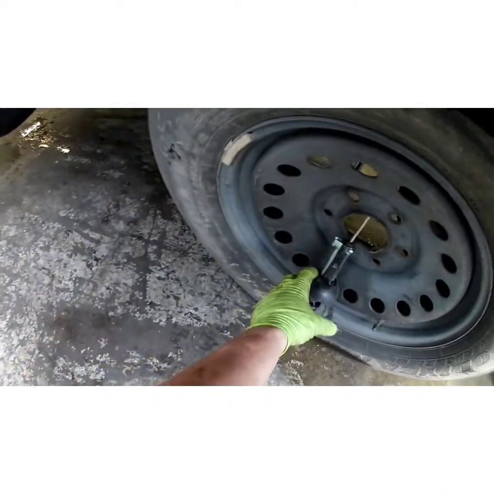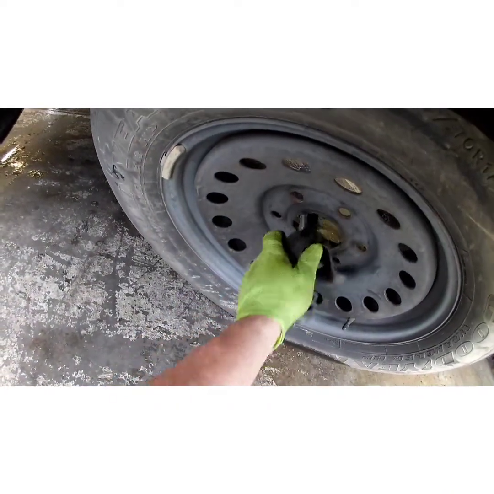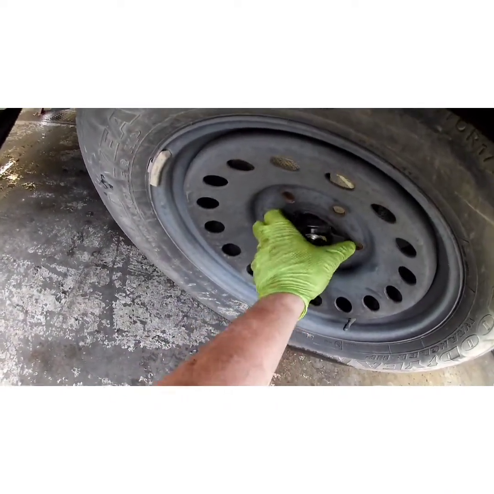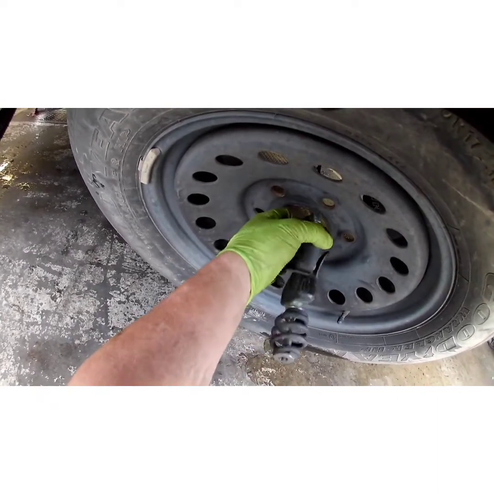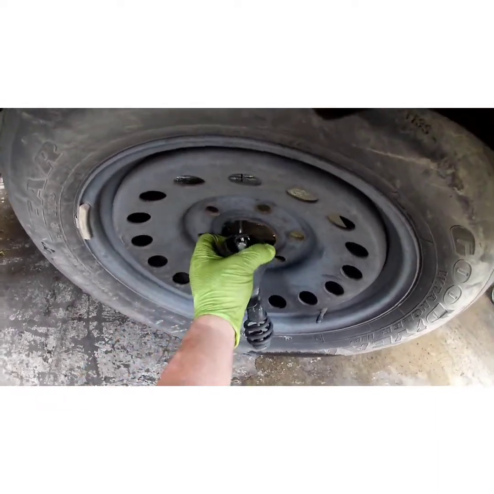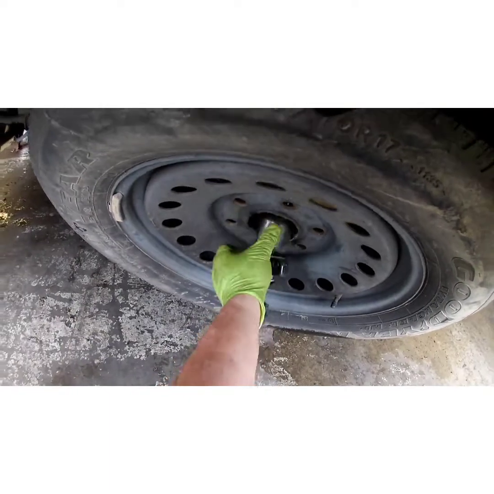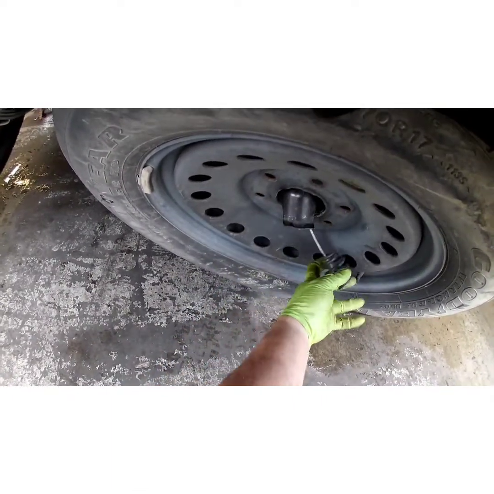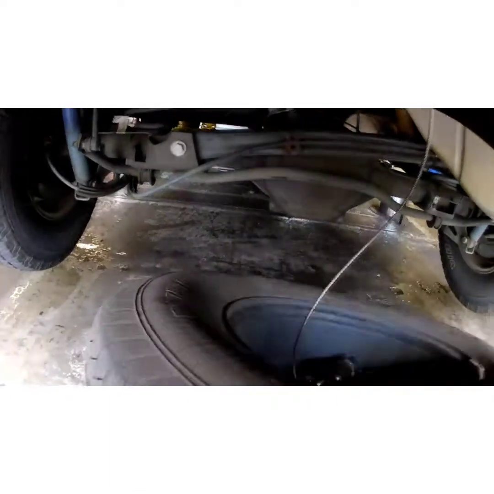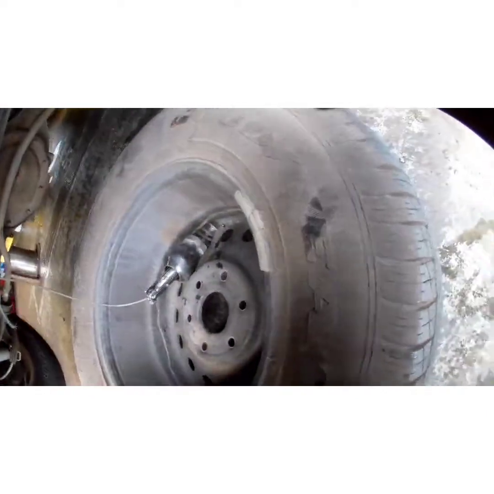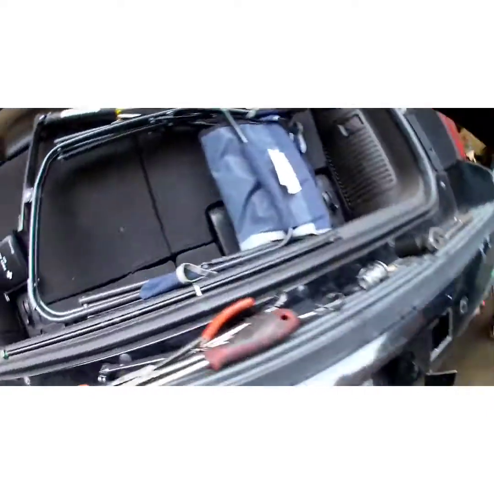Yeah, I just love dealing with spare tires. All right, hit my head.